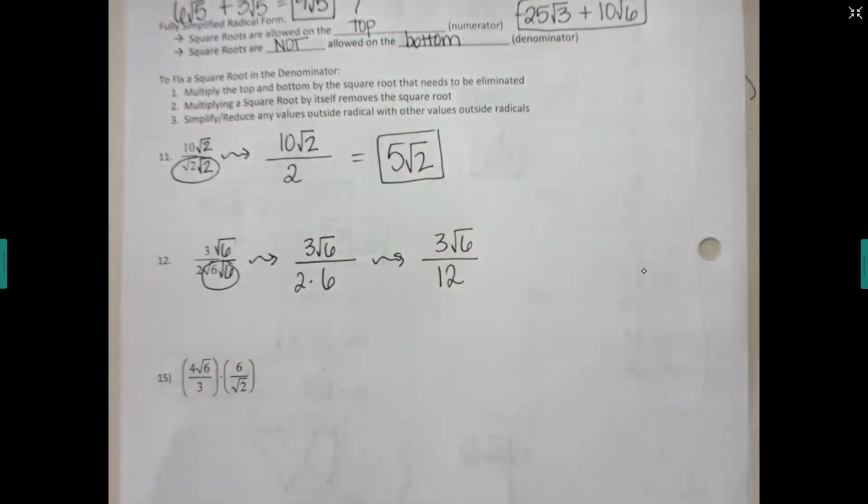Okay, then from here, if you have numbers that are both on the outside, you can divide them. Now, in this case, 10 divided by 2 came out to 5, and it was great. 3 can't divide evenly by 12, but I can still simplify it. What can 3 and 12 both divide by?